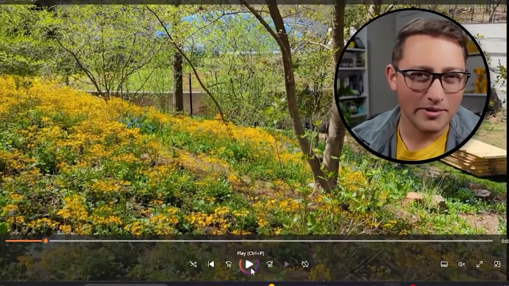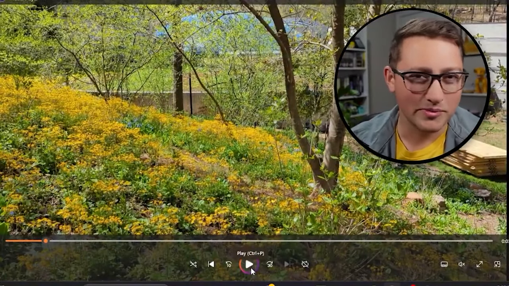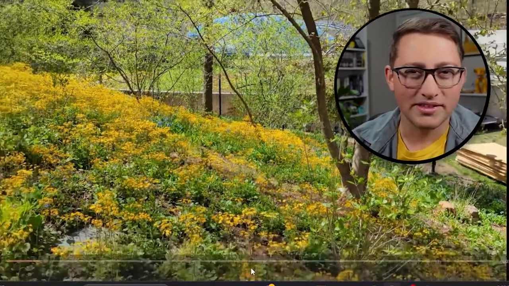So yeah, as you can see on some of these clips, it just coats the entire hillside and it looks so pretty. I'm a big fan of golden ragwort in the spring. It's such a pretty one. Another really good one that we'll show some clips of in a second, you can compare it with Virginia bluebells really nicely because they bloom at about the same time.